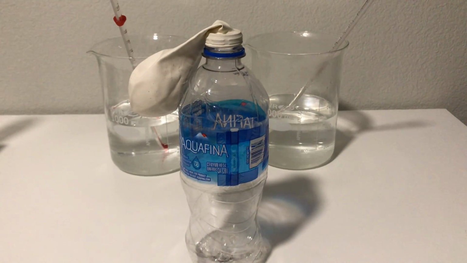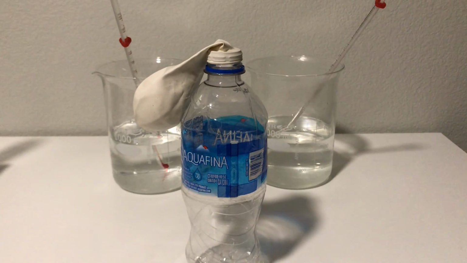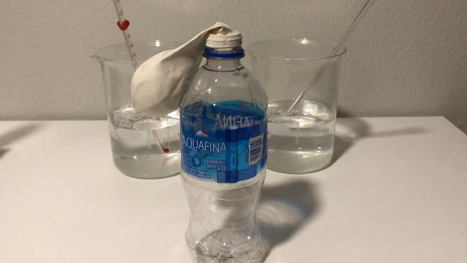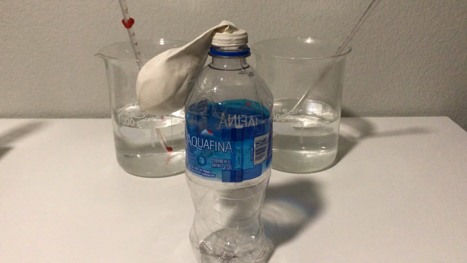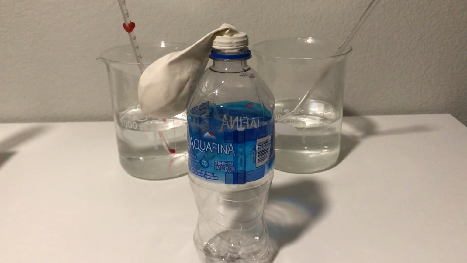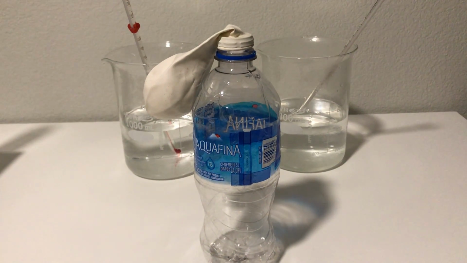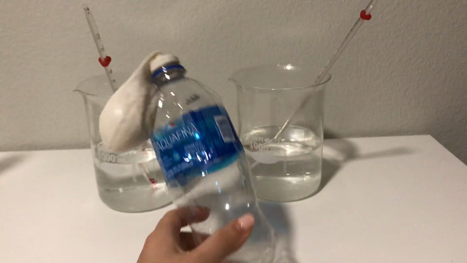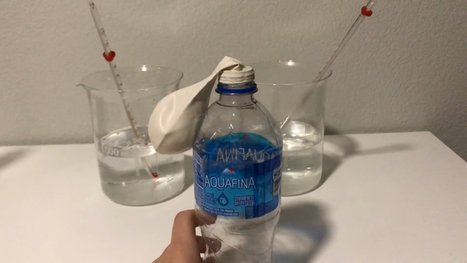Okay, so in this demonstration, I'm going to show you convection, thermal energy transfer by convection. Remember, convection is when the hotter liquids and gases rise to the top and the cooler liquids and gases sink to the bottom. So here I have a water bottle. The water bottle does not have any openings.